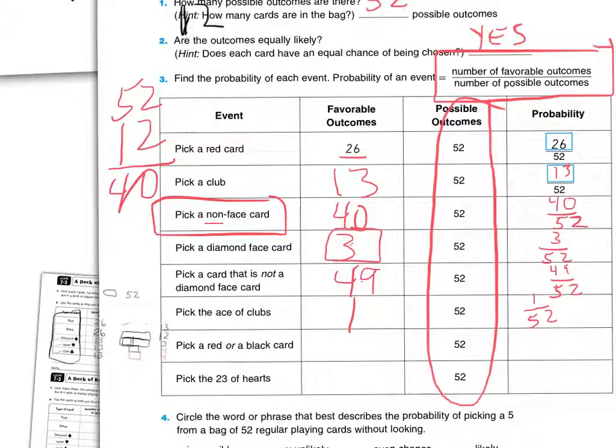Okay, pick a red or a black card. Well, let's see. The key word is or here, so that means a red or a black card. All the cards are red or black, so that means 52 cards are red or black, and your probability would be 52 out of 52. I like those chances.